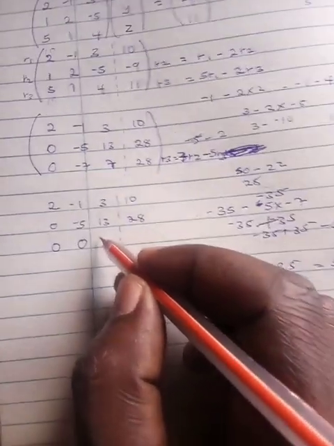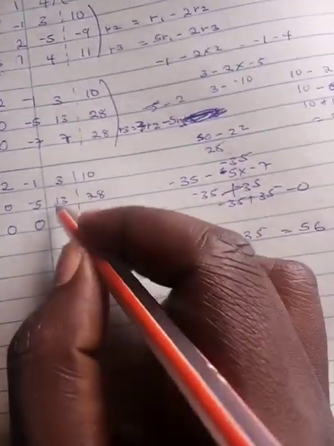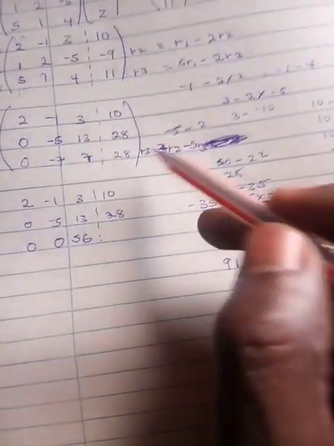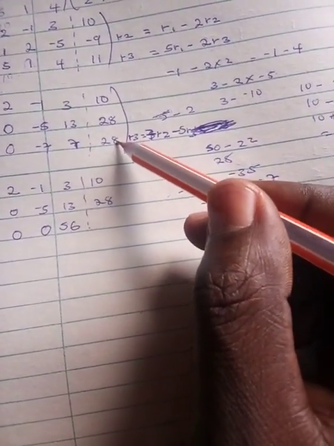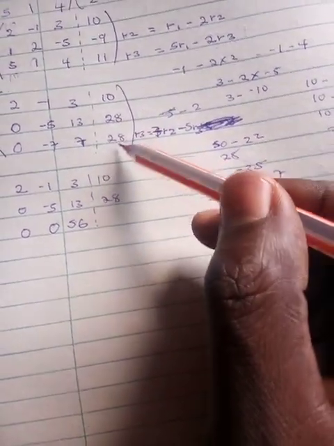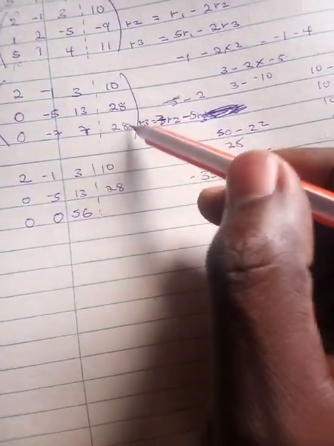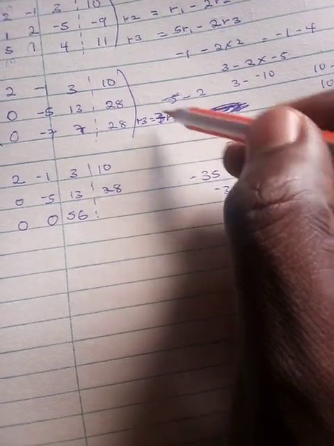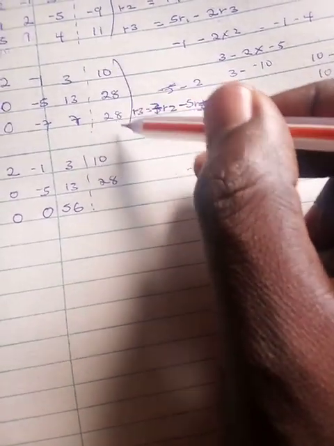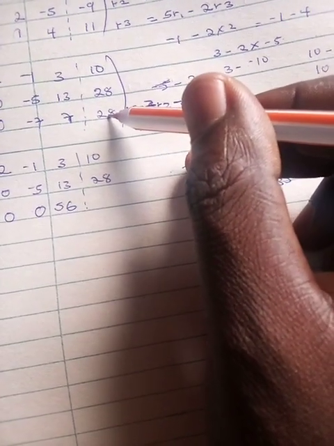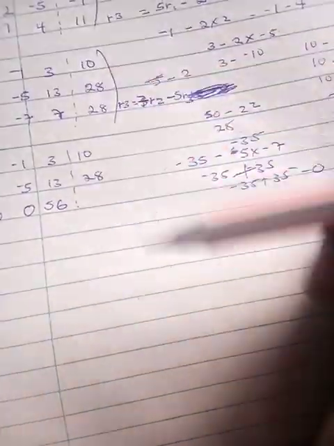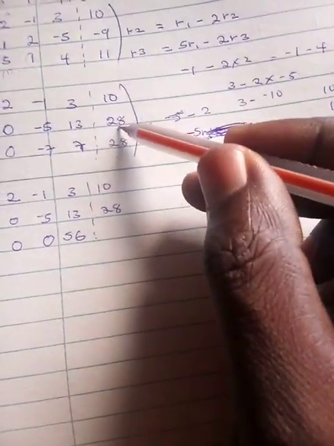So which means here we have 56. Then remaining is here. So I have 28. Okay, so I'll multiply 7 up, then I'll multiply 5 down. So what is 7 times 28? 7 times 28, what do you get?